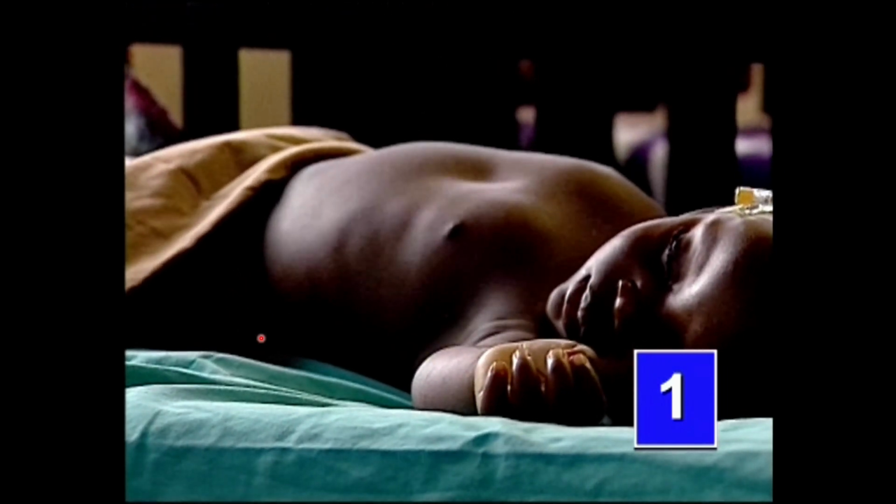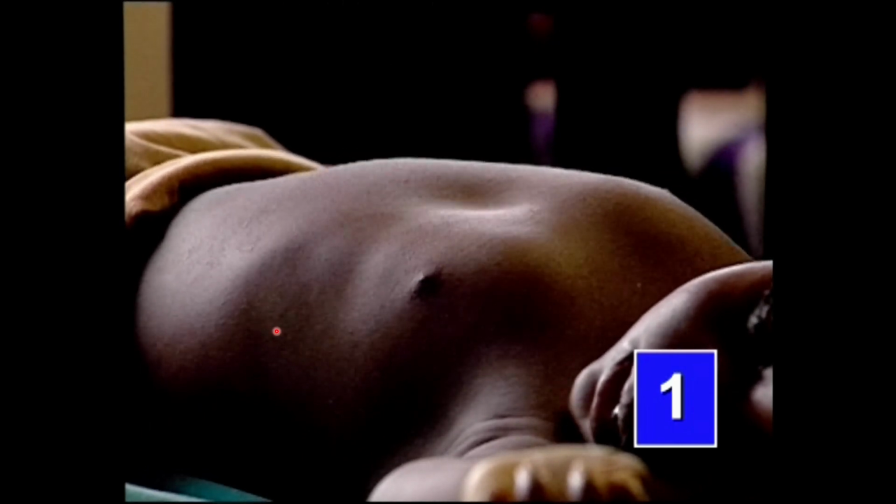This patient has got severe chest wall indrawing, as well as some intercostal recessions. But if you look at him, you can also see that he looks quite tired. This is a very sick baby with severe respiratory distress.